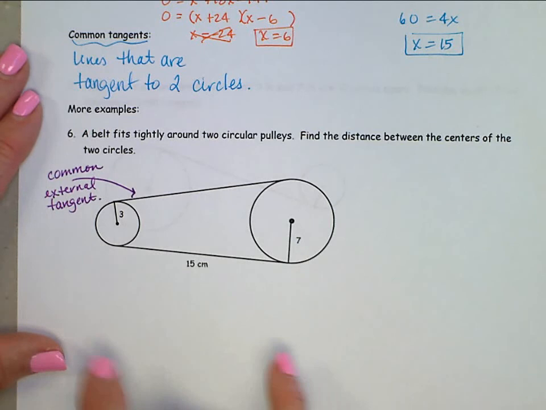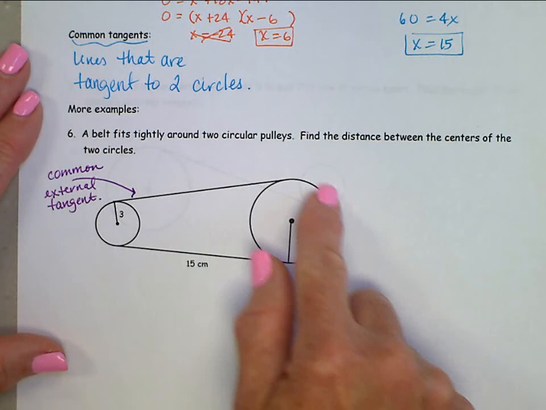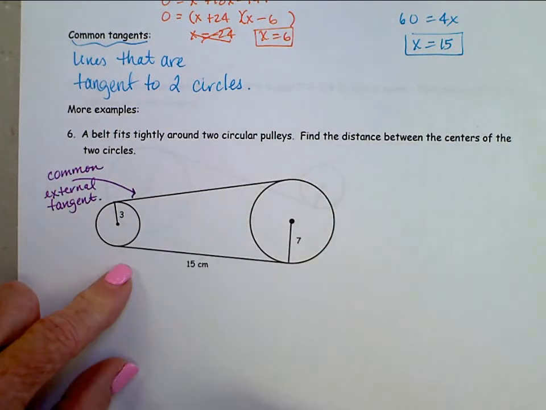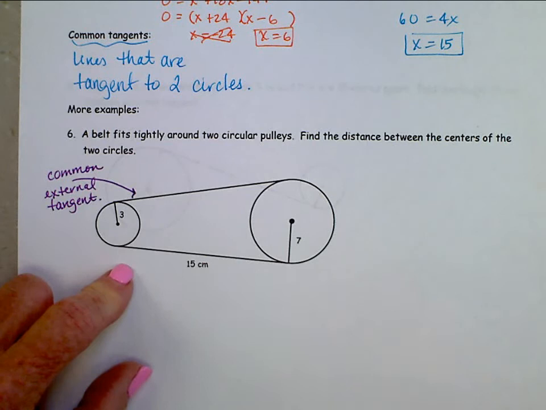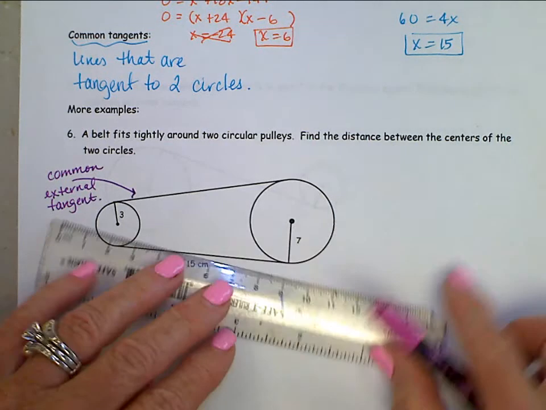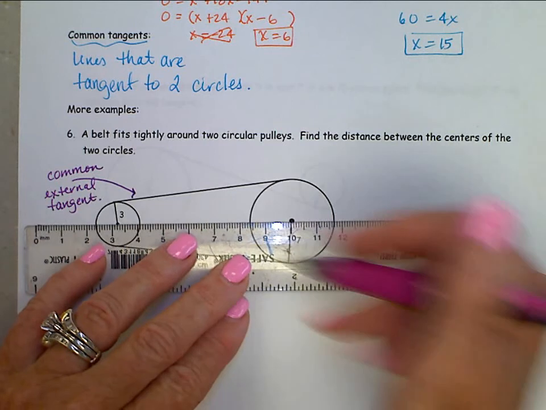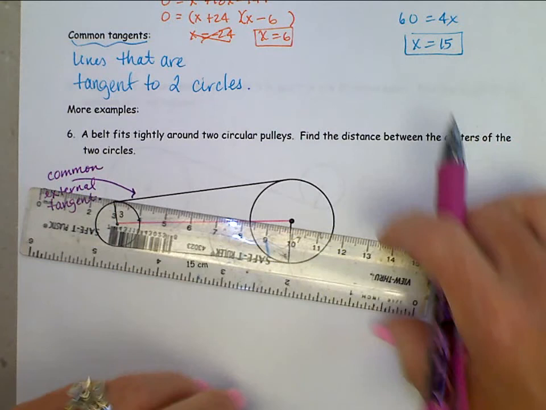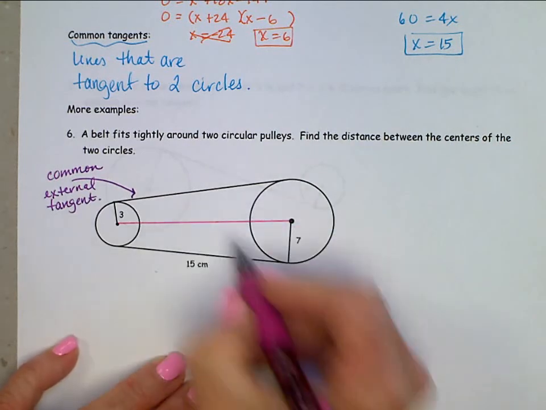But you can think of this as the bike chain wrapping around here. And we want to find the distance between the centers of the two circles. So let's go ahead and put that on here, what it is that we're trying to find. We're trying to find the distance between the two centers. And that's what we're looking for, that pink one here. That's our X, if you will.